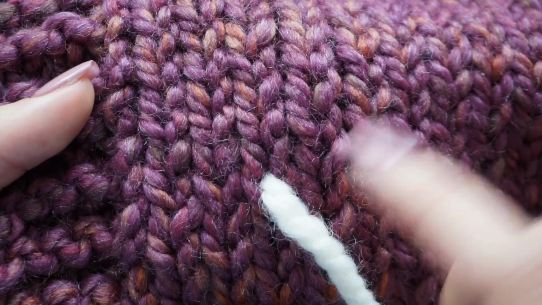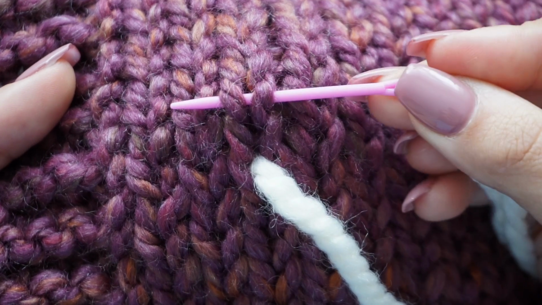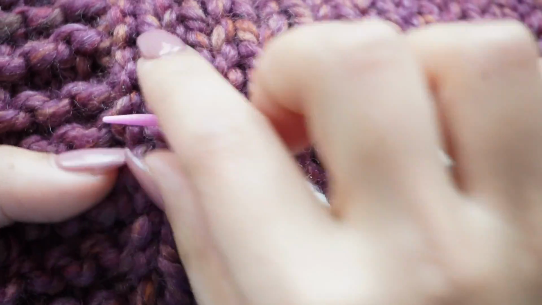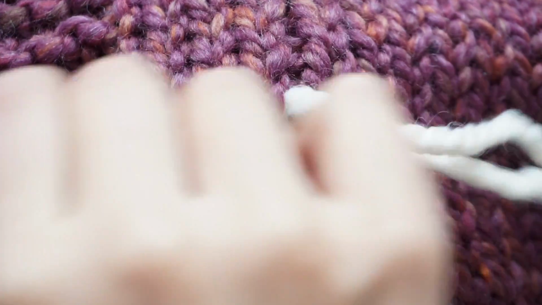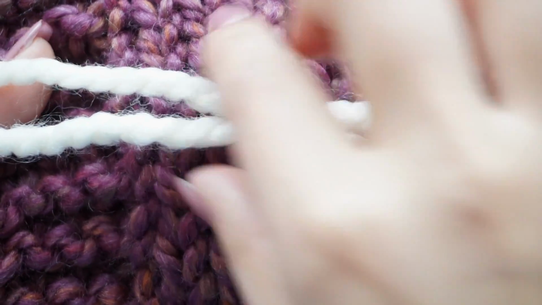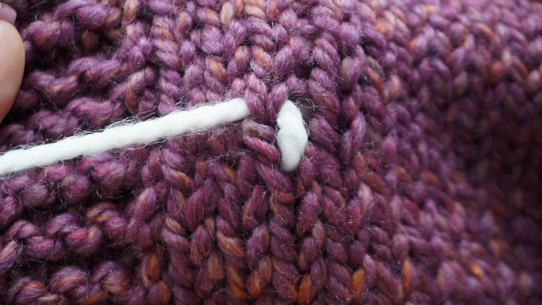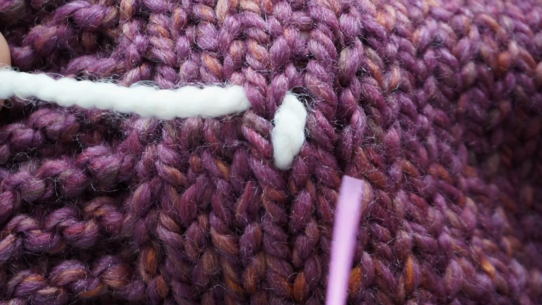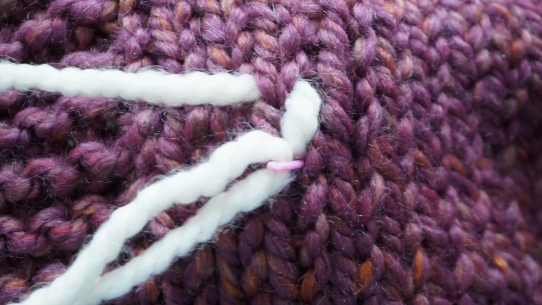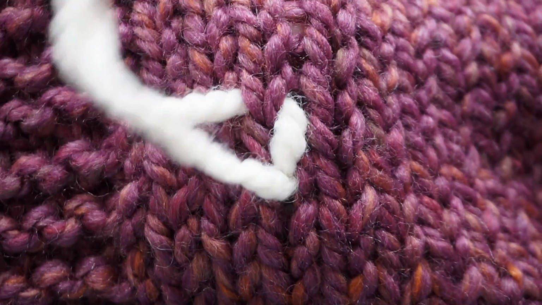And now we are going to repeat the shape. Pass the tapestry needle through the top stitch, just like this. Pull the yarn through. And now we are going to come back to the center in here, to the back, and pull the yarn through.